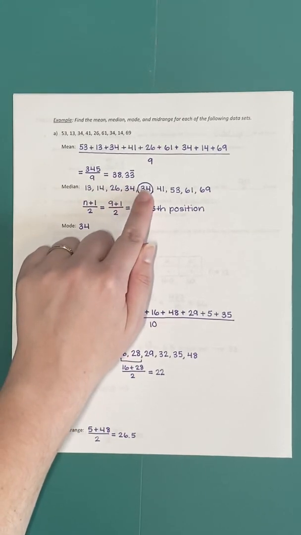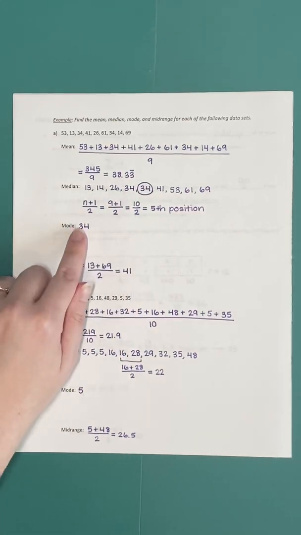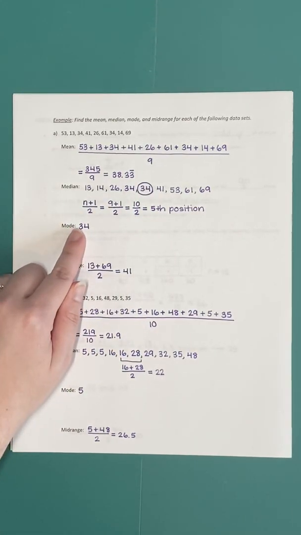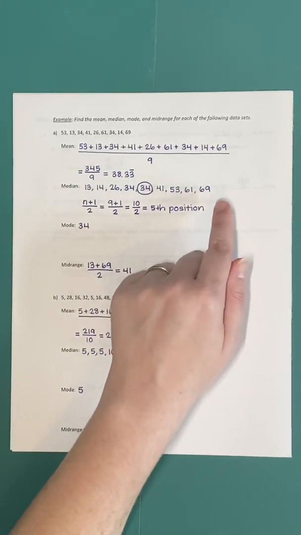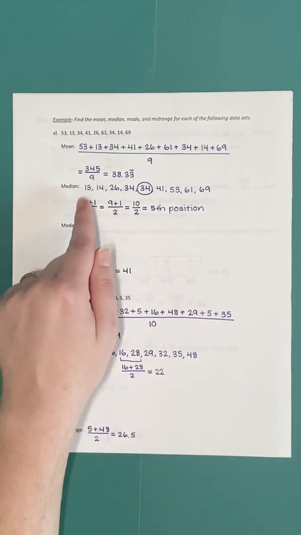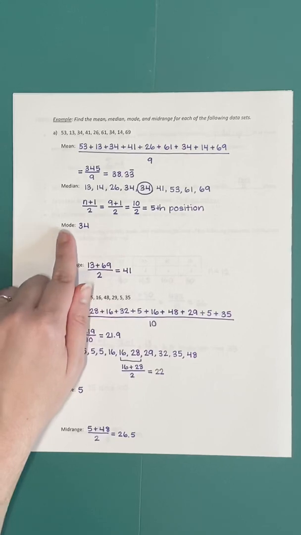It repeats 2 times. So that means 34 is going to be the mode in this data set. Now, what if none of the elements repeated? If none of the elements repeated, then that means we would say there is no mode.